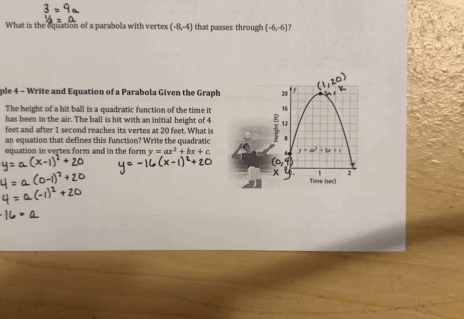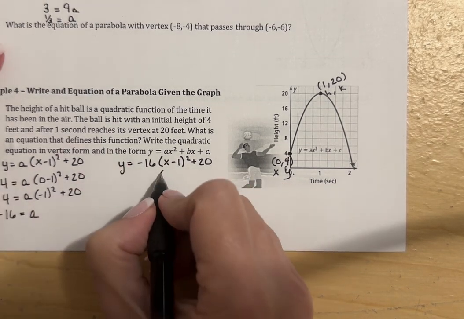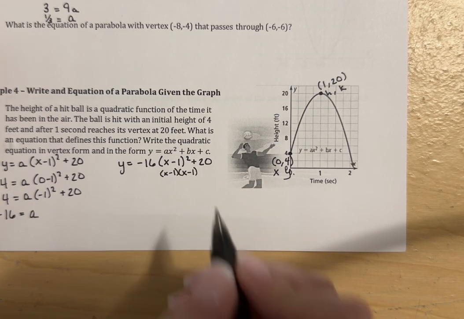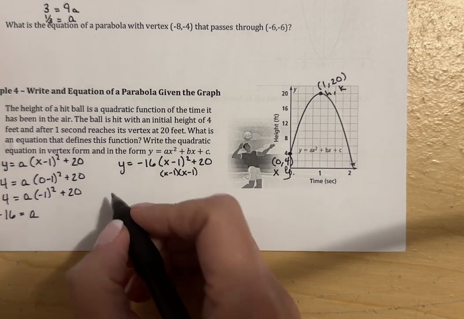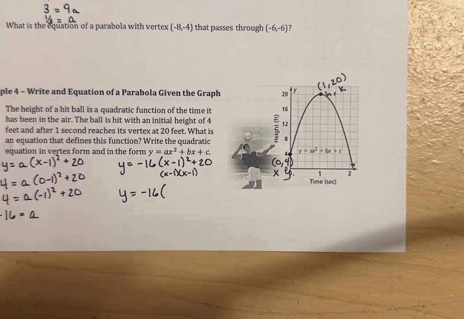Now, you may be saying, but how am I going to get rid of those parentheses? Now, I want to remind you that this is x minus 1 times x minus 1, and you're going to need to FOIL that out. So y equals -16, and I'm going to give you just a moment to FOIL it out.